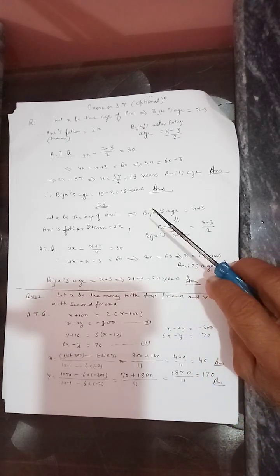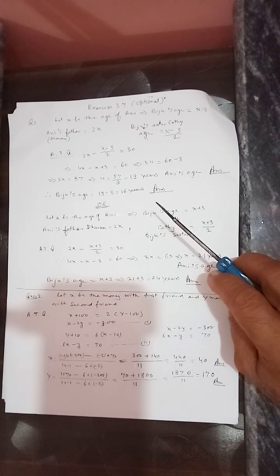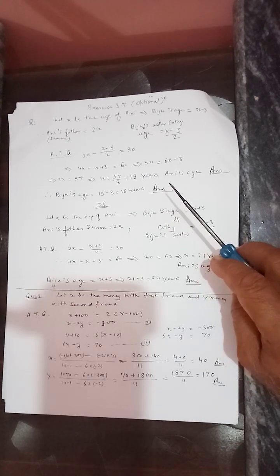Let us start exercise 3.7 of CBSE class 10th mathematics. This is question number 1. It states that the ages of two friends, Ani and Biju, differ by 3 years. Ani's father, Dharma, is twice as old as Ani, and Biju is twice as old as his sister Kathy. The ages of Kathy and Dharma differ by 30 years. Find the ages of Ani and Biju.